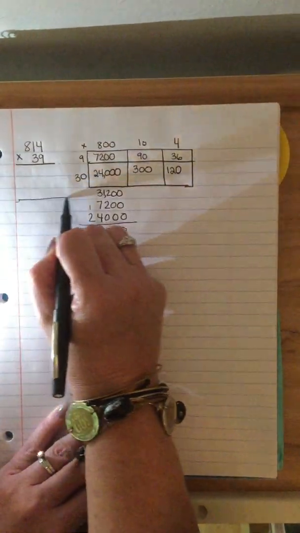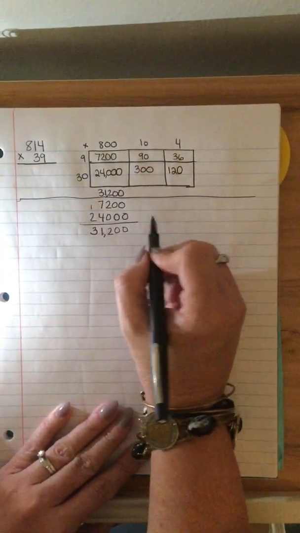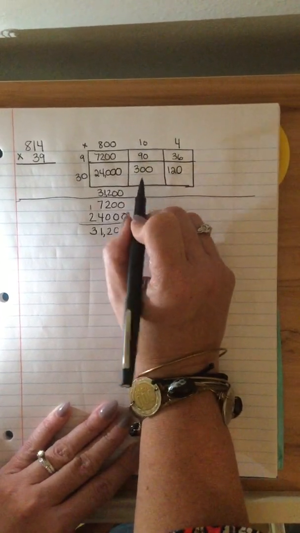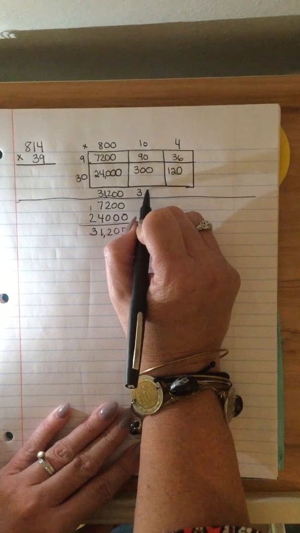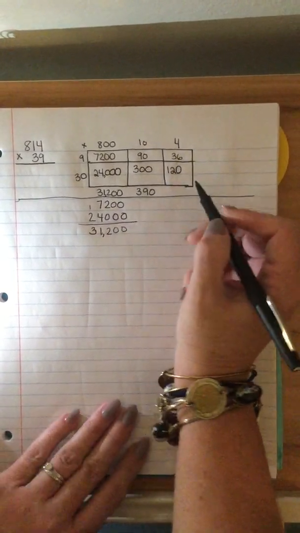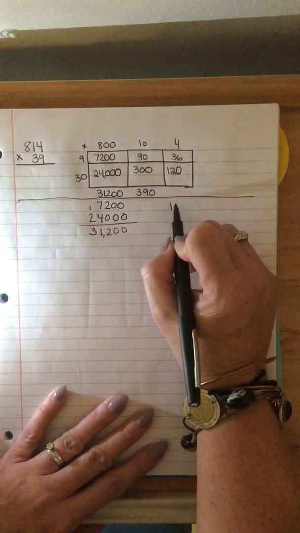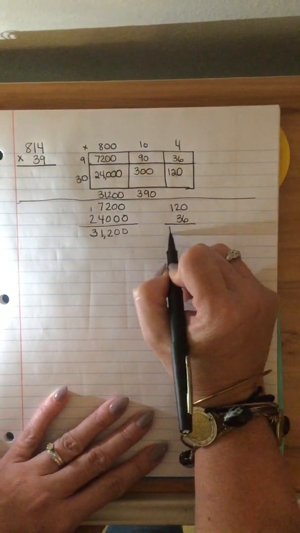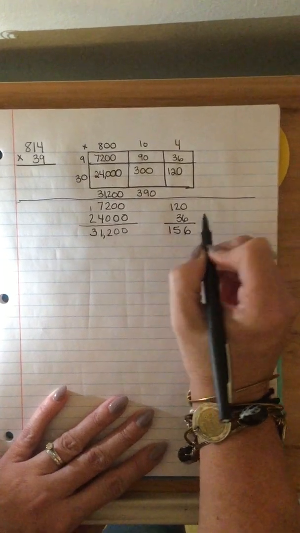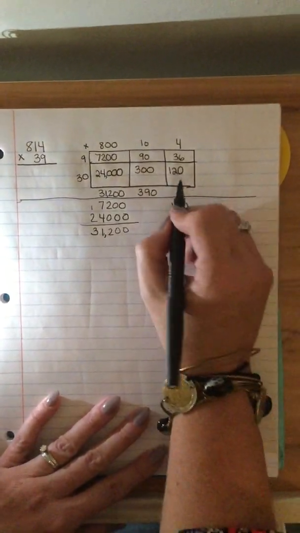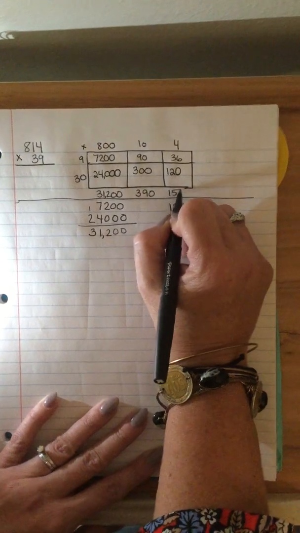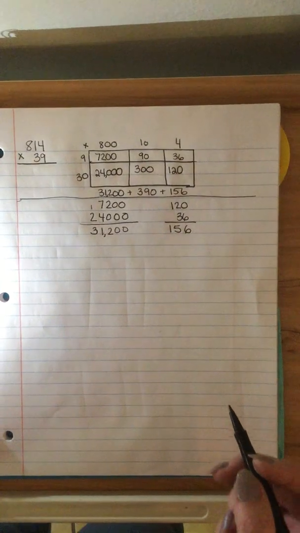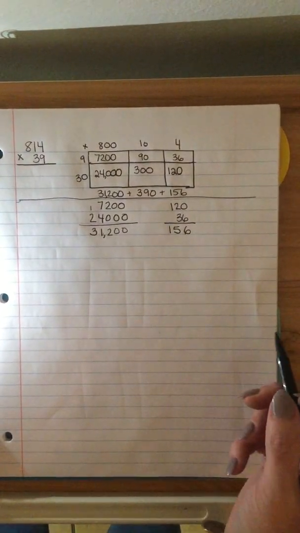I'm just gonna draw myself a little line so I know that I'm separating here. And then I had 90 plus 300, which I can easily add by place value, which gives me 390. I can do that mentally. Lots of you can too. And then the other one I have is 120 plus 36, which I can also do mentally, but I'm going to show you here just so you have it. So now I have 31,200 plus 390 plus 156.